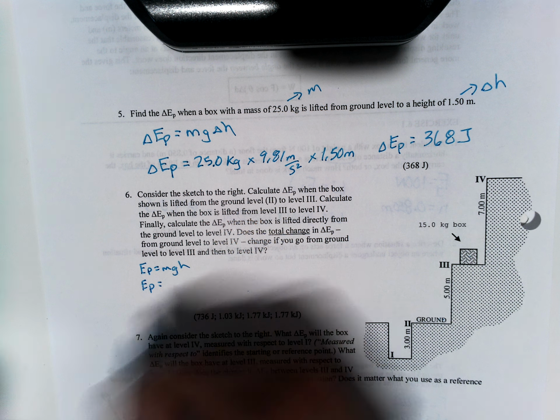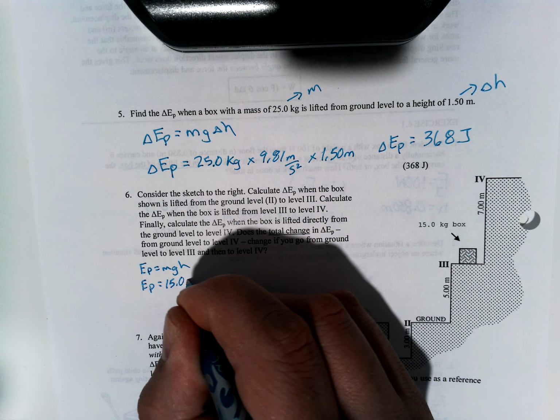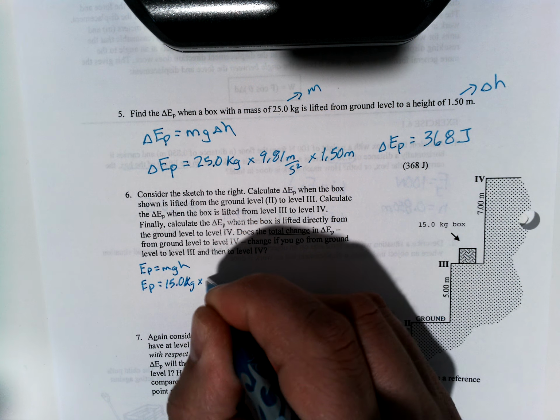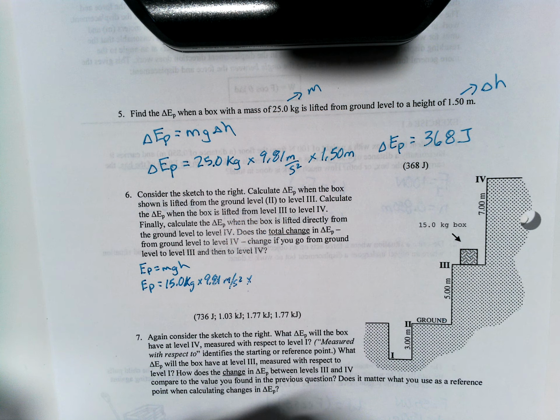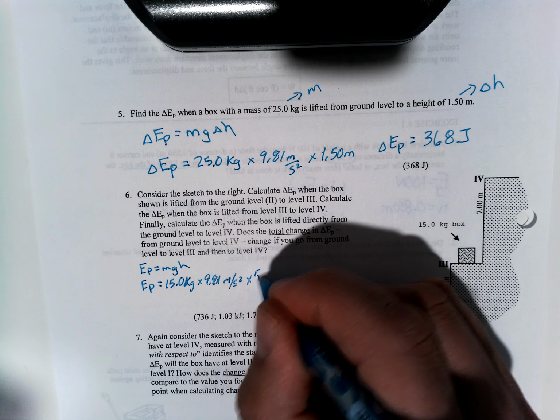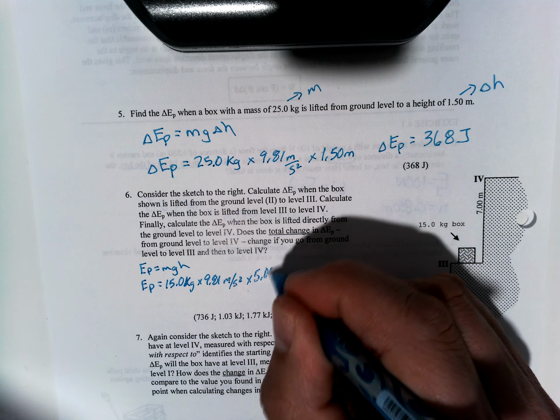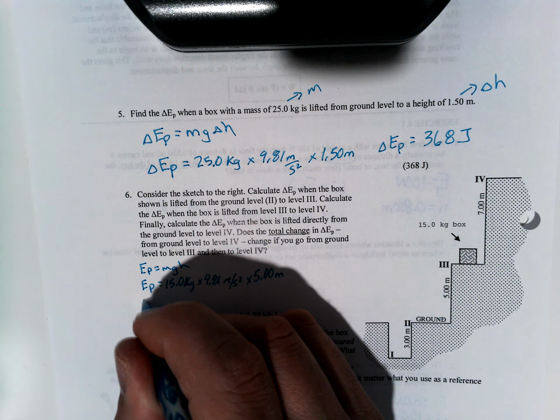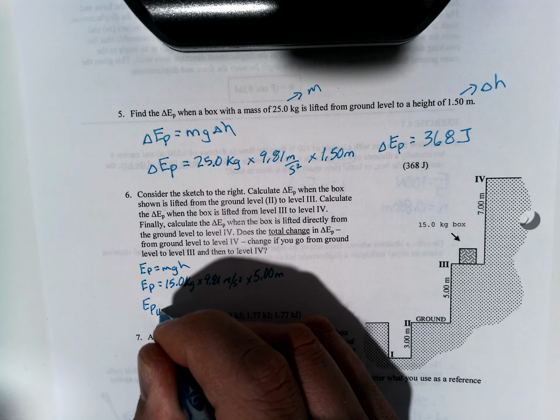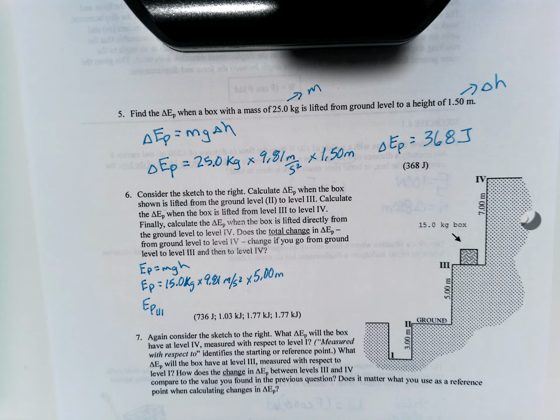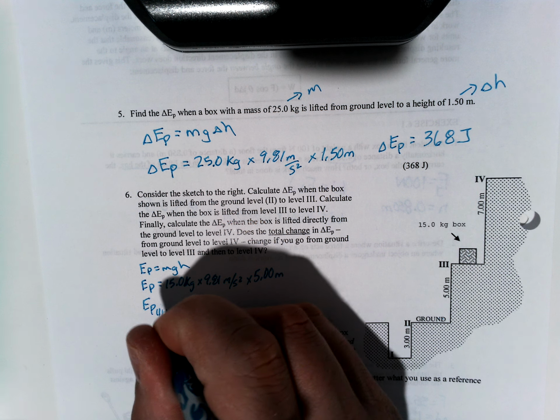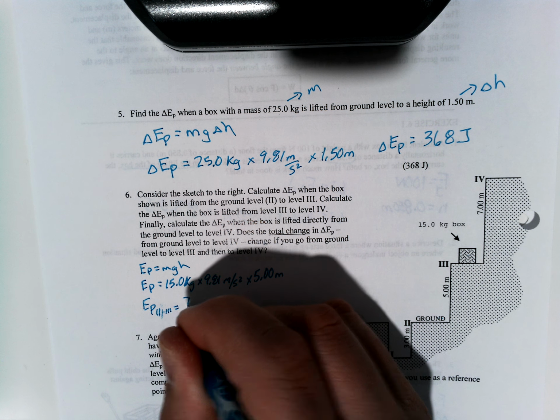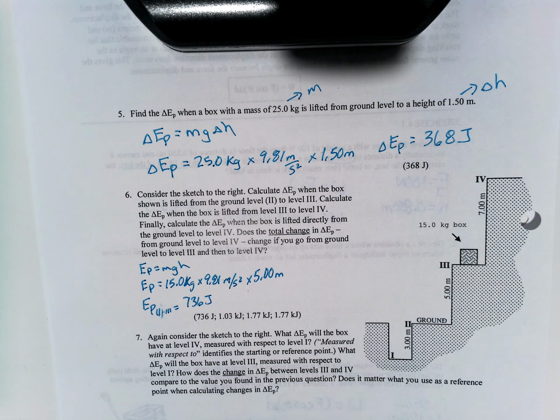So our mass of our box is 15.0 kilograms times 9.81 times our height of 5 meters. And so our EP from level 2 to 3 is equal to 736 joules.